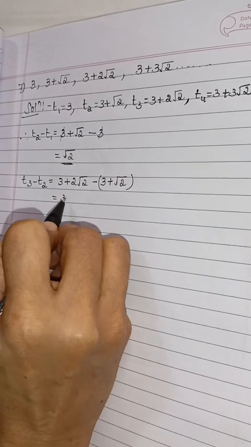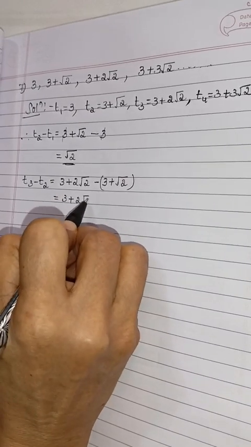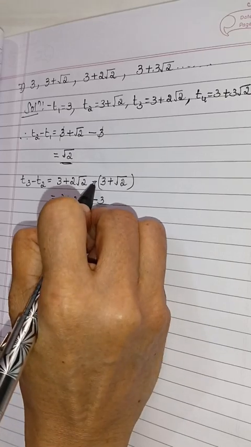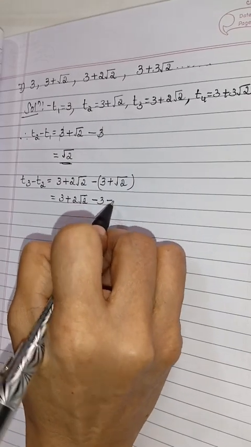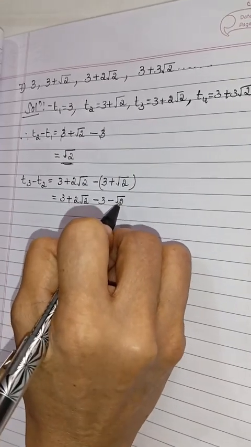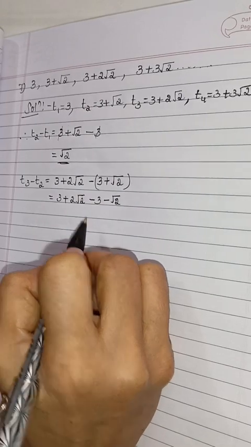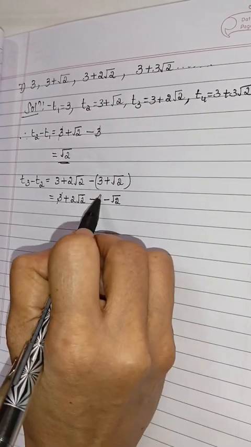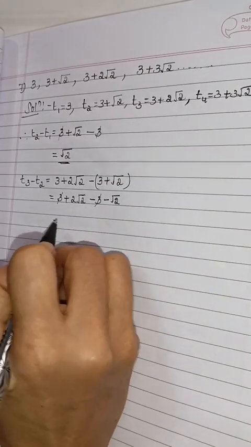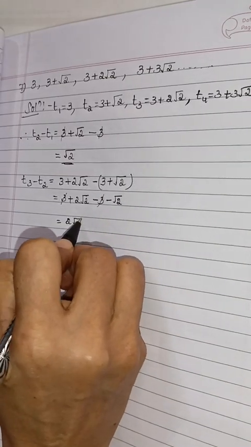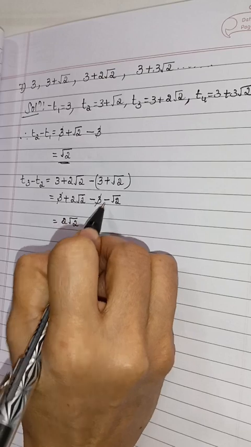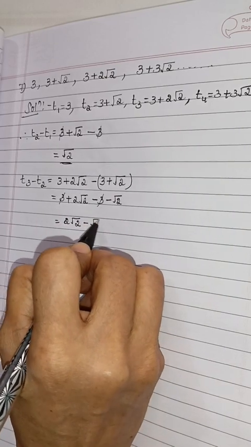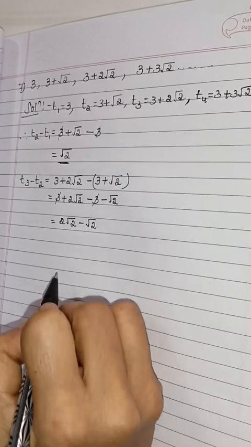That is 3 plus 2 root 2 minus 3 minus root 2. Plus 3 minus 3 is gone. Remaining is 2 root 2 minus root 2.